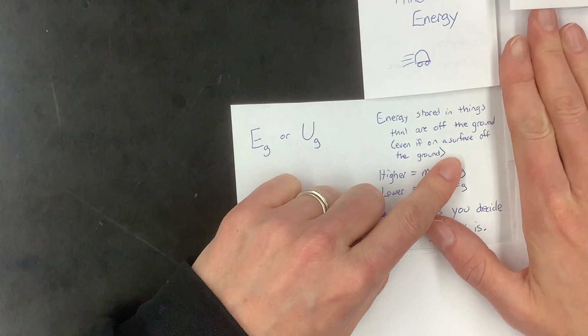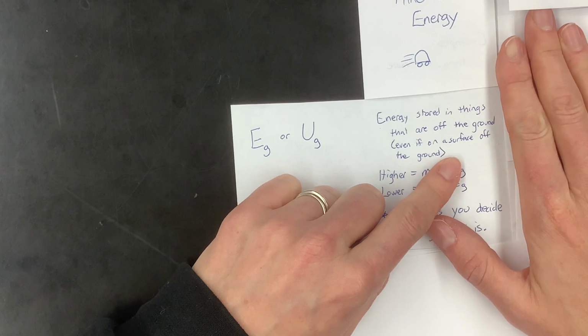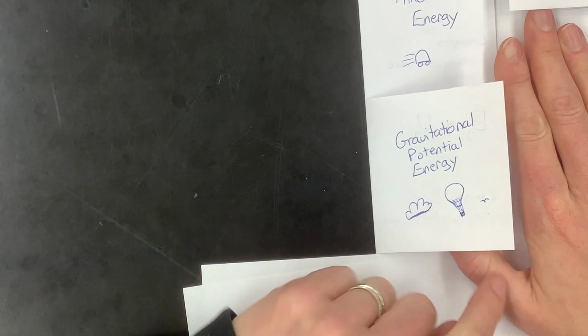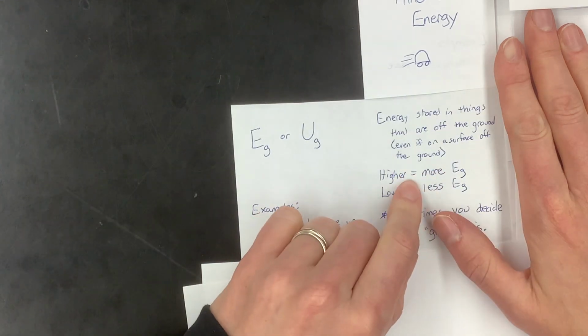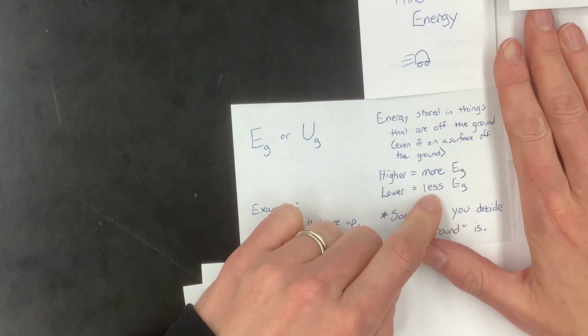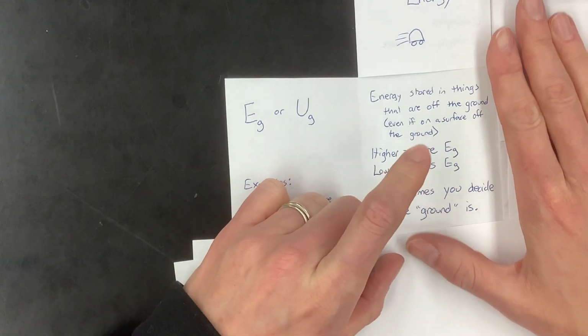And gravitational potential energy is the energy that things have when they are off the ground. That's why we drew a bunch of stuff that was in the air, okay? The higher it is, the more gravitational potential energy it has. The lower it is, the less gravitational potential energy it has.